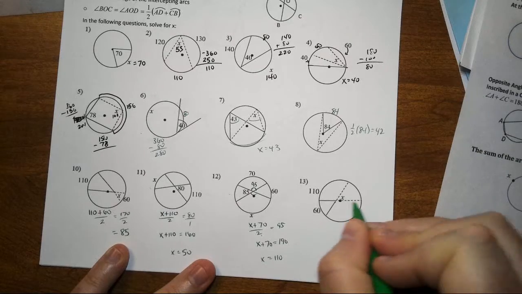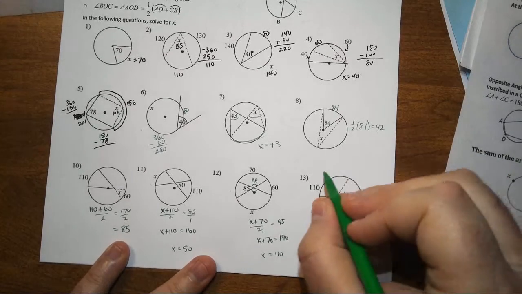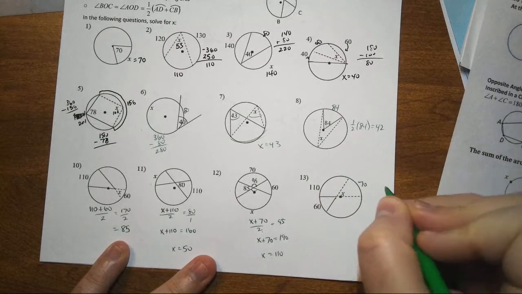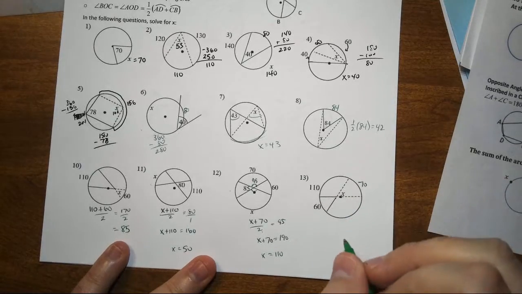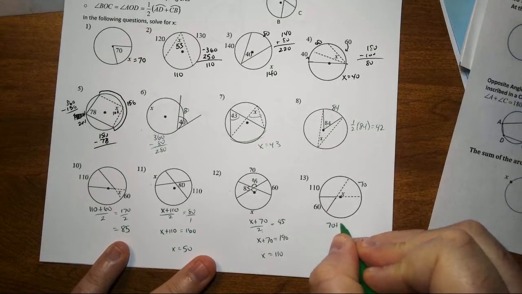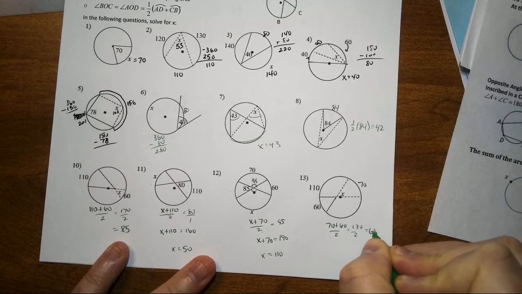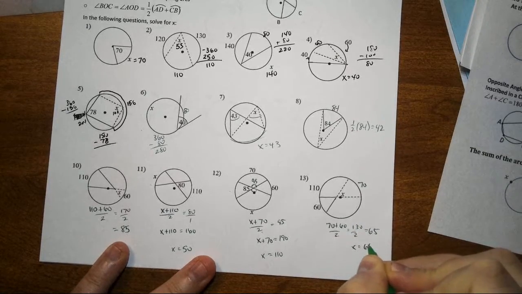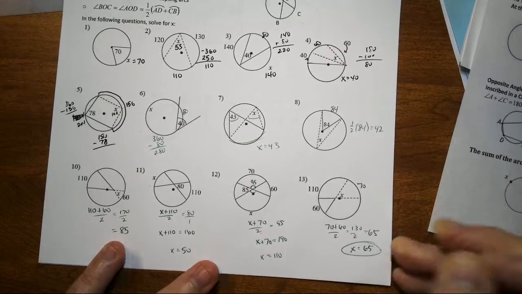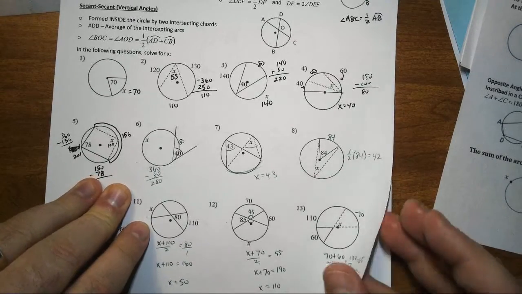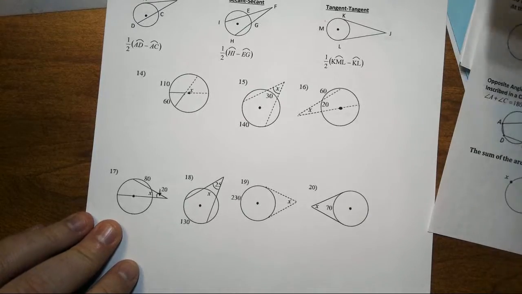Here we have a diameter cutting through, so if this is 110, this becomes 70 degrees, and then we can go ahead and do the average here. So 70 plus 60 divided by 2 is 130 divided by 2, which makes x 65. All right, that's just kind of the angles as they relate to one another around the circle here.